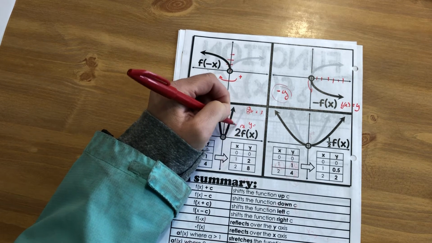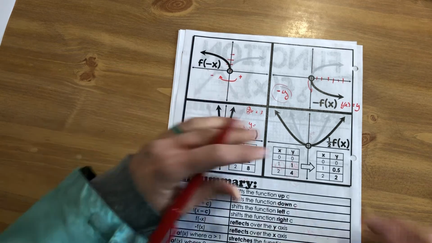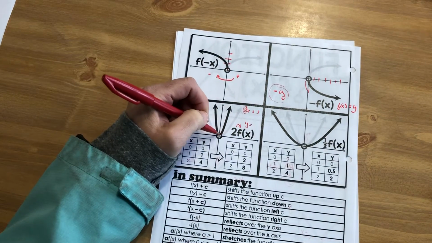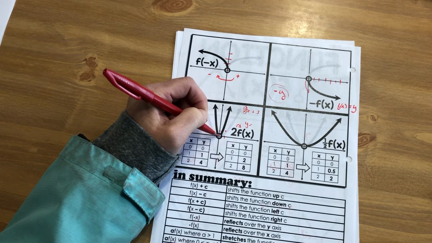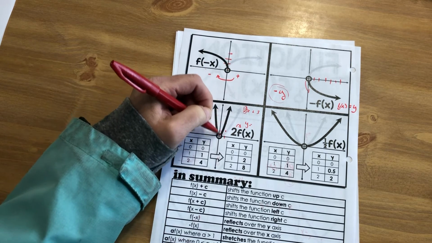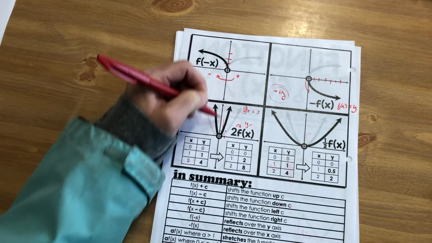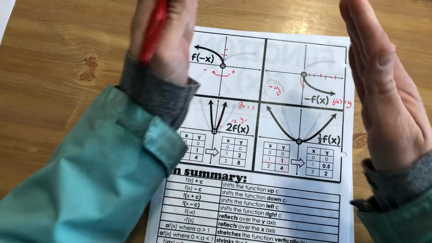So in this case, we now have a 2 times our y value. So it's going to make it steeper, or it's going to stretch it. So we are stretching, instead of now going over 1 and up 1, we're going over 1 and up 2. So we are stretching it along the y-axis. Okay, so we're going to be pulling it up skinnier.